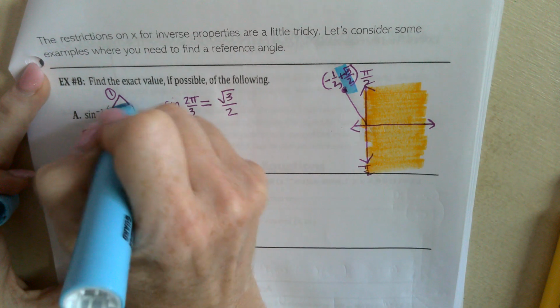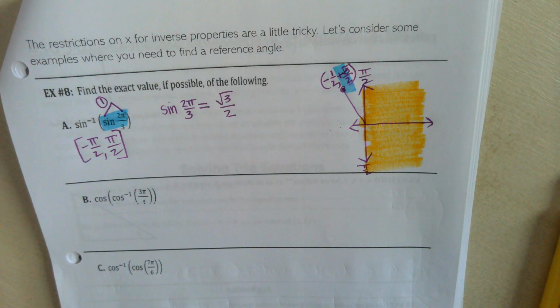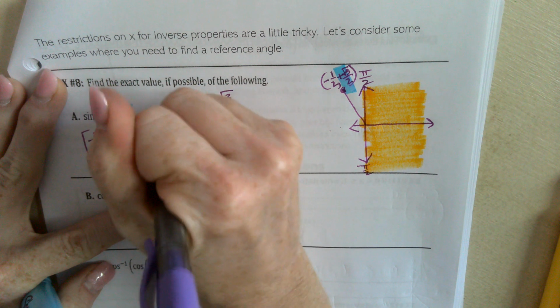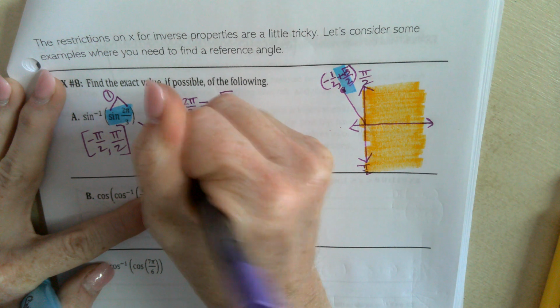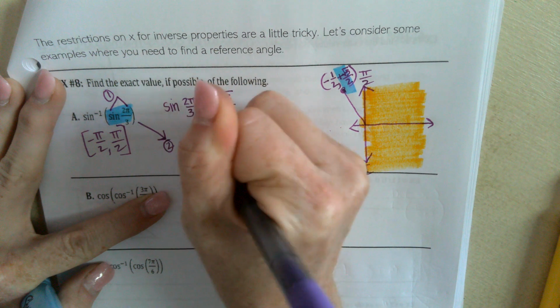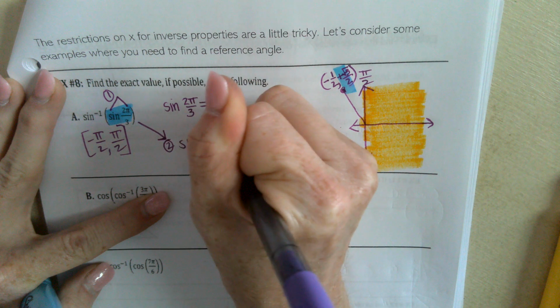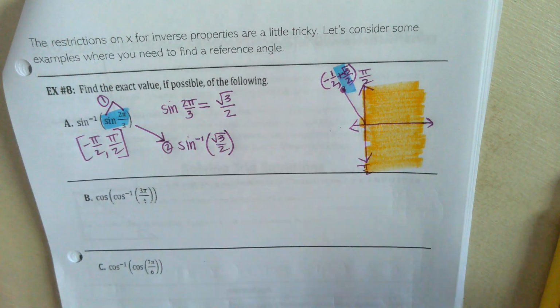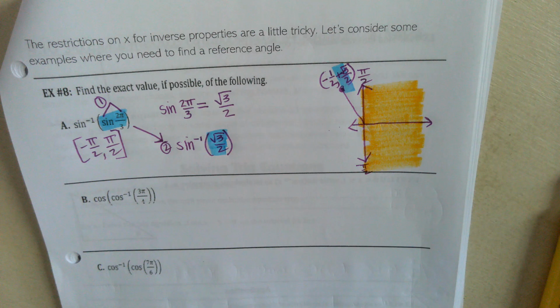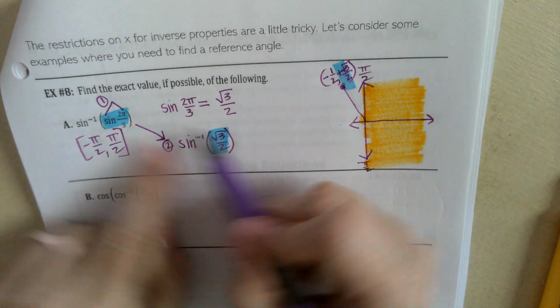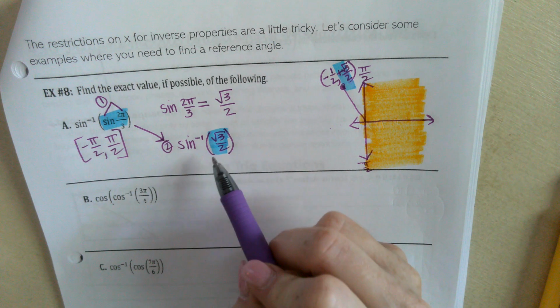So I solved for this right here. So my next step, I'm going to do sine inverse of square root 3 over 2. Okay? Literally, I solved the innermost part, and then I plugged it in.